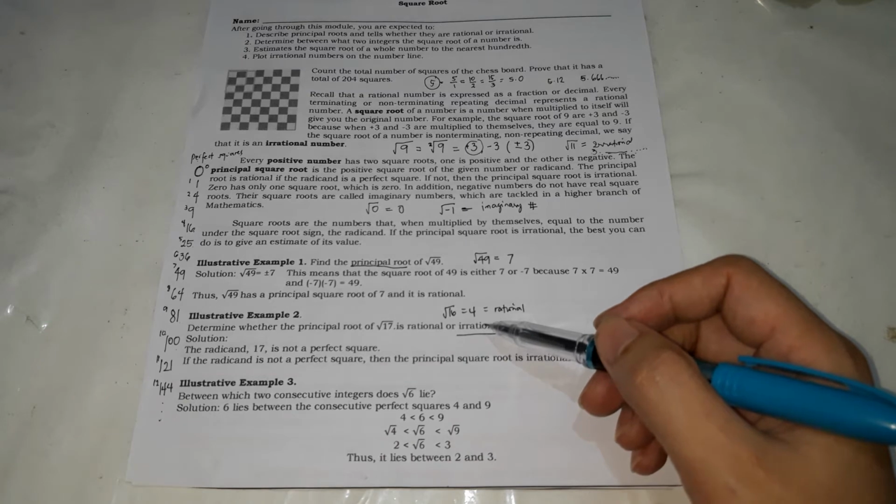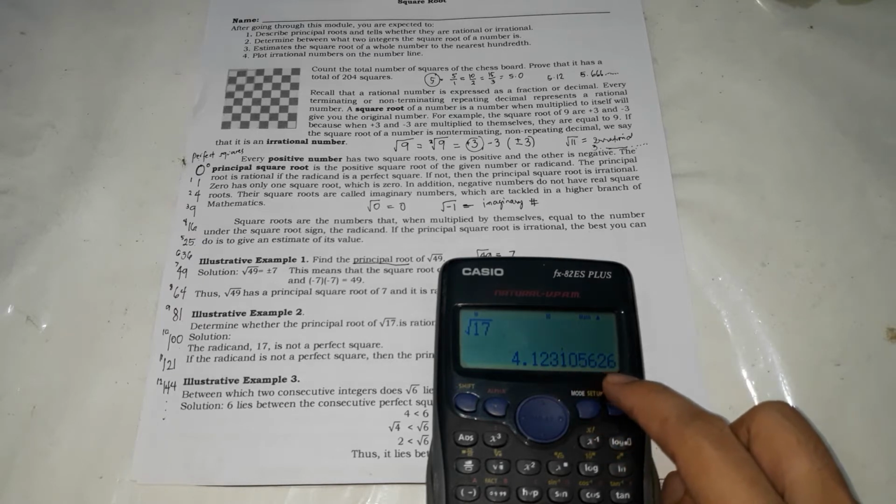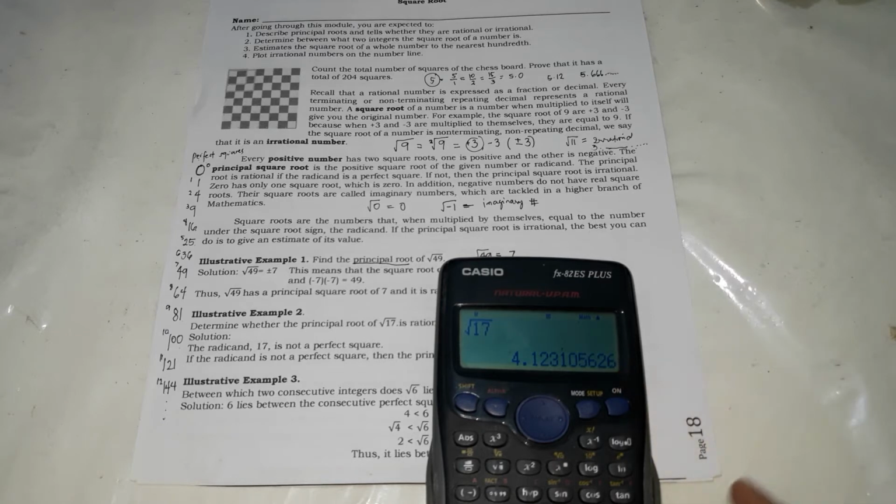Pero kapag wala dyan, ibig sabihin it's an irrational number. Ibig sabihin ang square root niya is a number na hindi nagtatapos and hindi rin inuulit. So for 17, square root of 17 is equal to 4.123105626. May karugtong pa yan actually. Hindi siya inuulit yung mga numbers, tapos hindi rin siya nagtatapos. In the calculator, it's only until 26. However, it is still, may mga numbers pa yan nakarugtong.